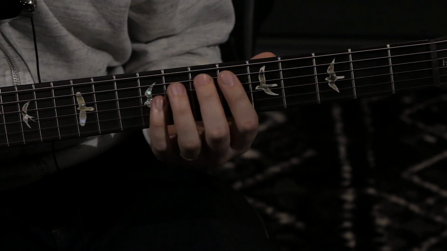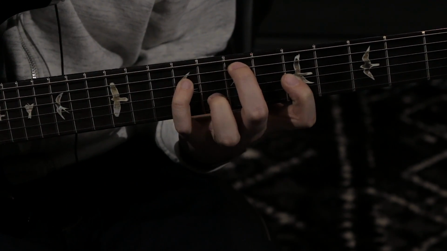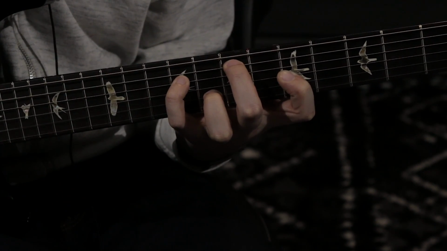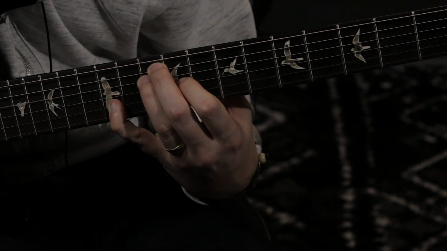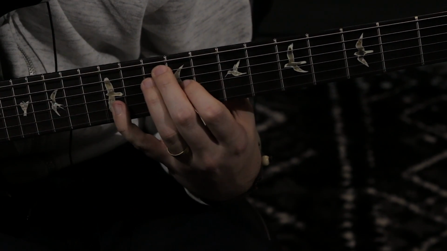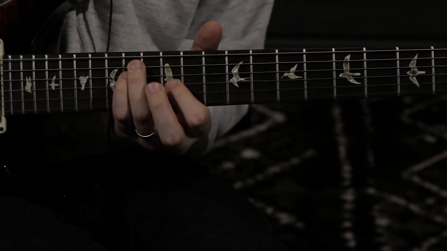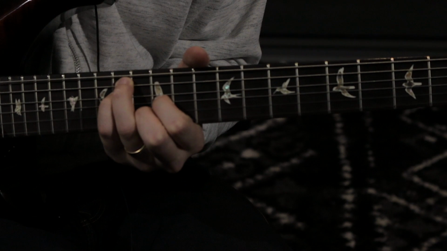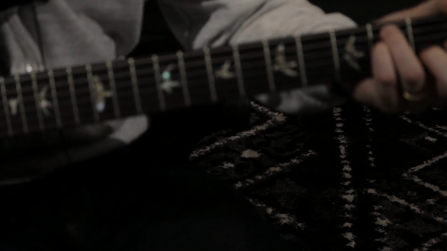Now we're going to move up and we have this position. That's 3rd, 7th, root, 5th. Then we have our second inversion here, the one we started with. That's 5th, root, 3rd, 7th. And then we move up here to our third inversion, which is 7th, 3rd, 5th, root. Also available down here.